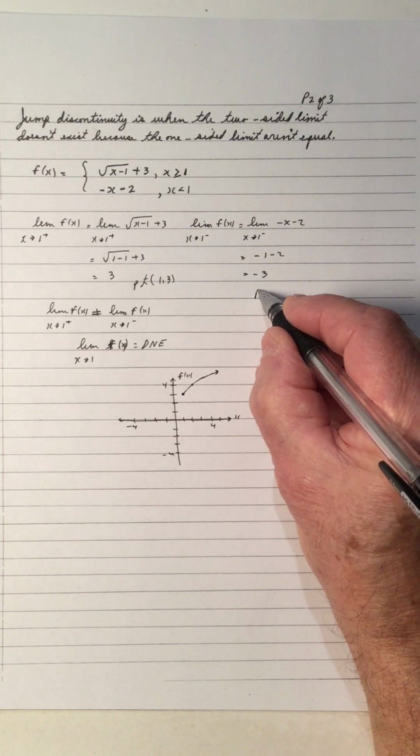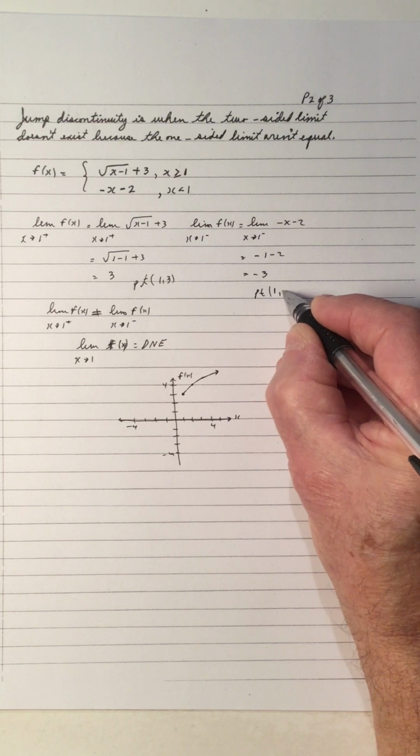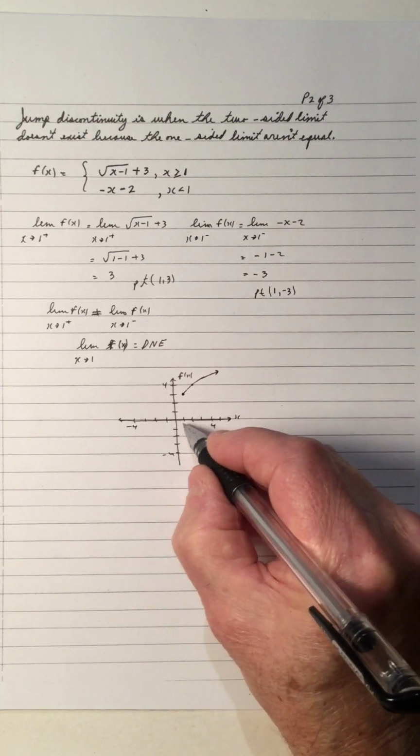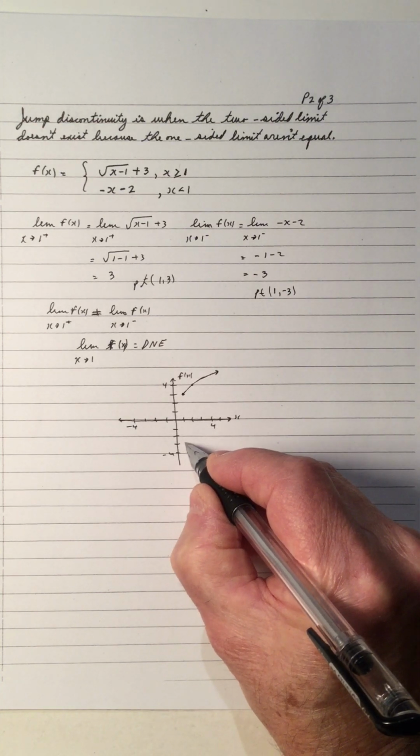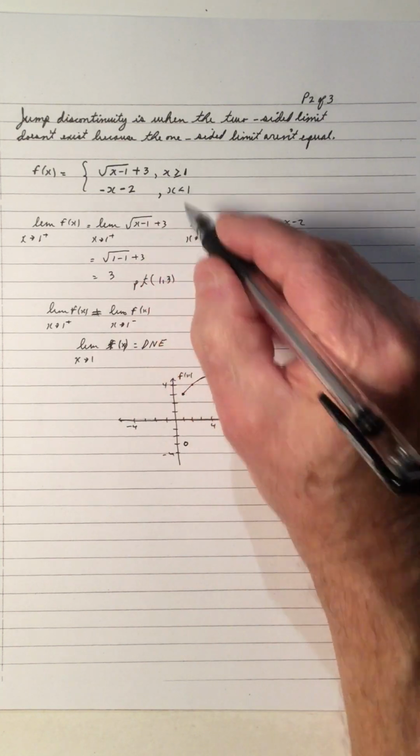Now let's look at this one. When x is 1, y is negative 3 right here, but this point is not included because it's not equal to 1.